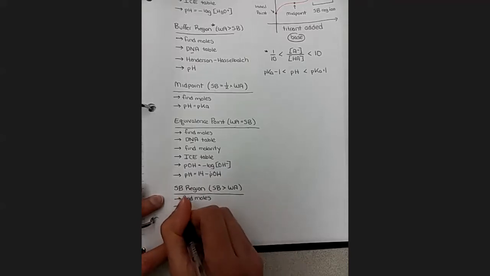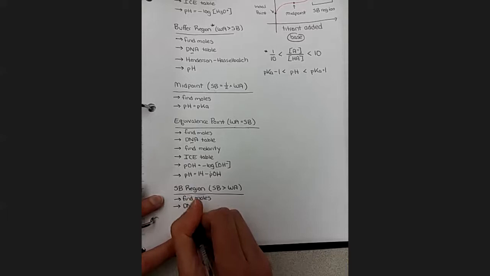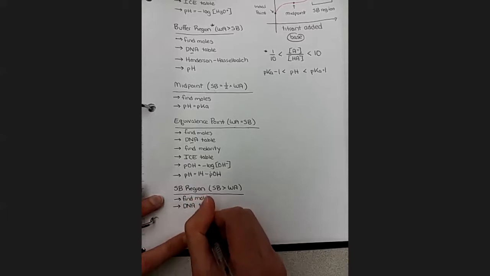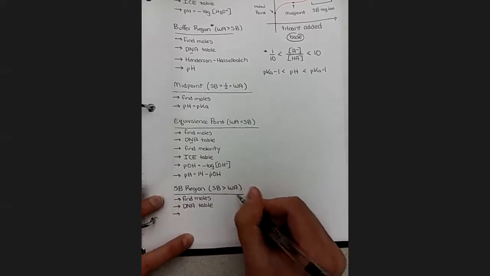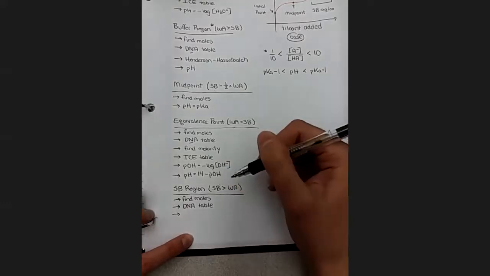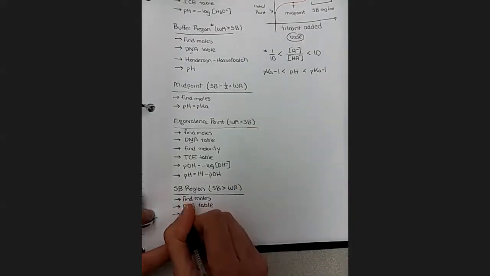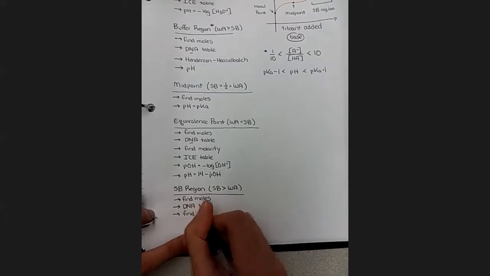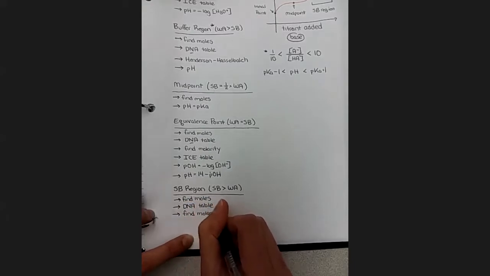So we do a neutralization. We do our DNA table, and we should find that all of the weak acid is neutralized to weak base, and there is still some strong base left over. We find the molarity of that leftover strong base.